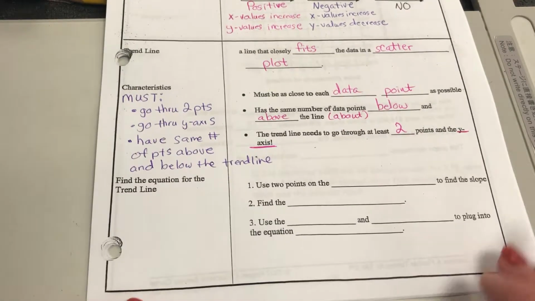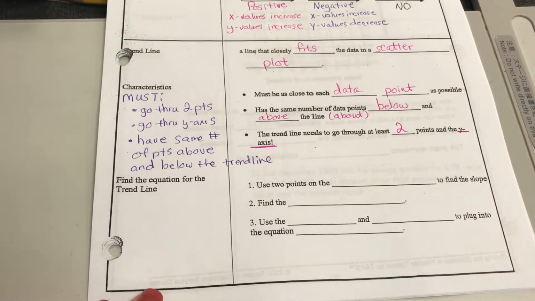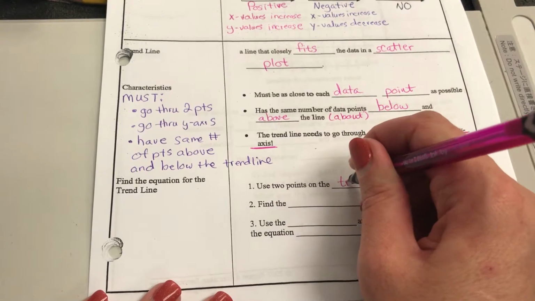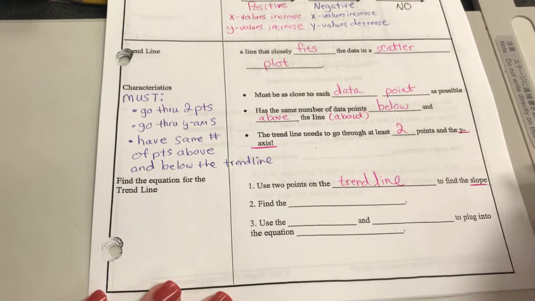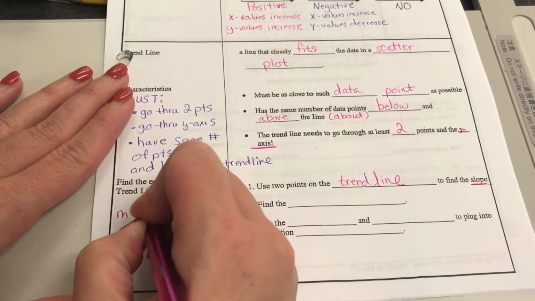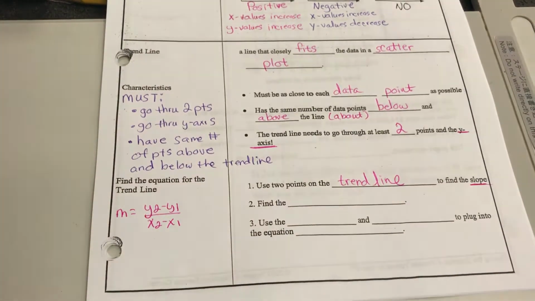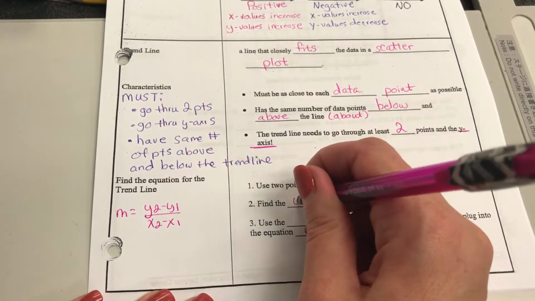Okay. Now it says find the equation of the trend line. What we're going to do is if they give us the trend line and they say find the equation of the trend line, we're going to use 2 points on the trend line and find slope. What's the formula for slope? Rise over run, but you use y2 minus y1 over x2 minus x1. My phone's really shaking. Okay, then we're going to find the y-intercept.